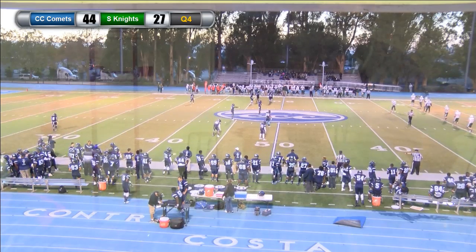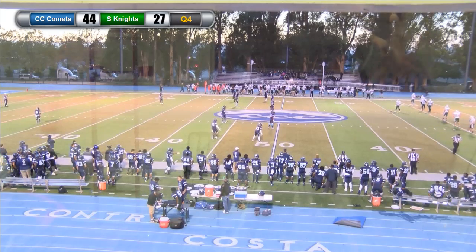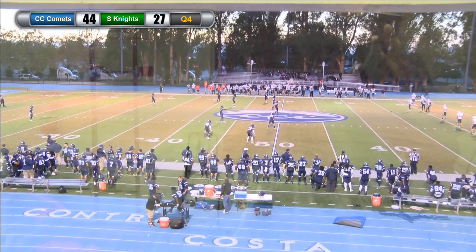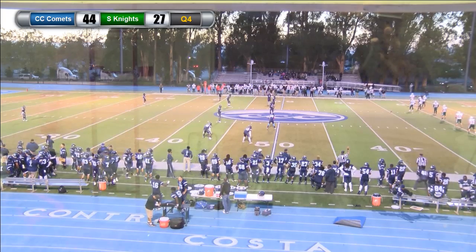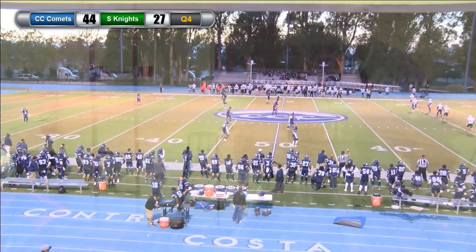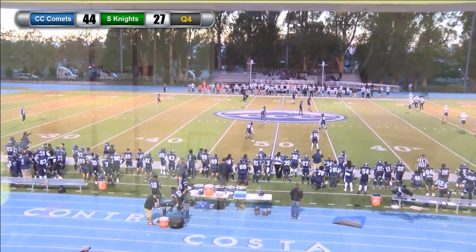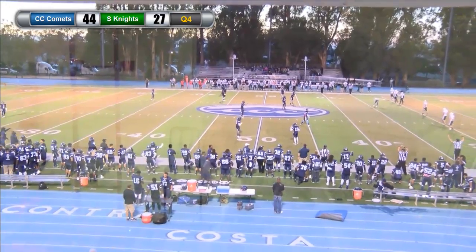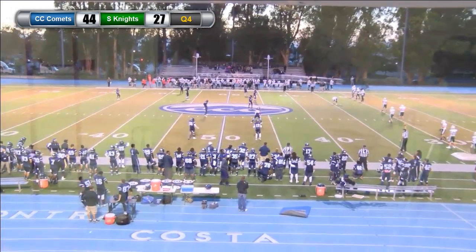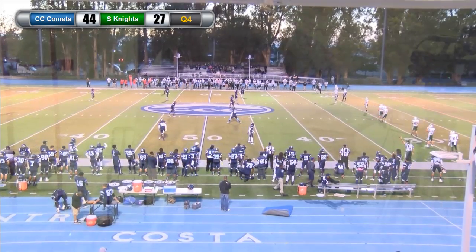It looked like that's what Shasta's setting up for, is an onside kick. And if Contra Costa does fall on the ball, there's no need to run any plays or anything. And hopefully, and I'm sure Shasta College is thinking they can get a recovery, get a quick score into the end zone. So it's going to be interesting. This could be the icing of the game here. I mean, 17 points down is a lot to ask for, but stranger things have happened.